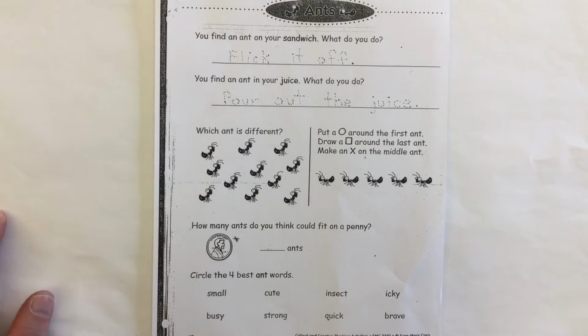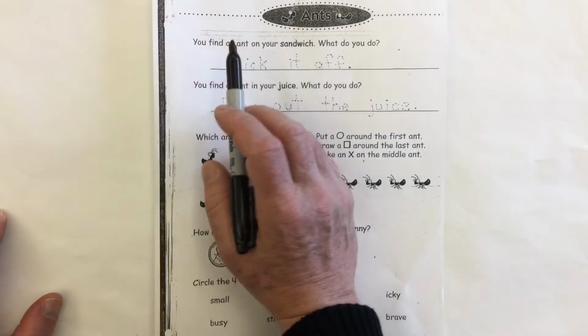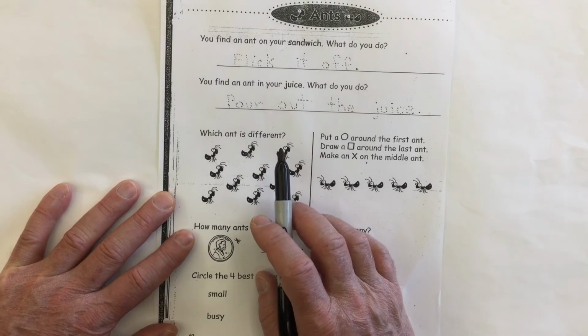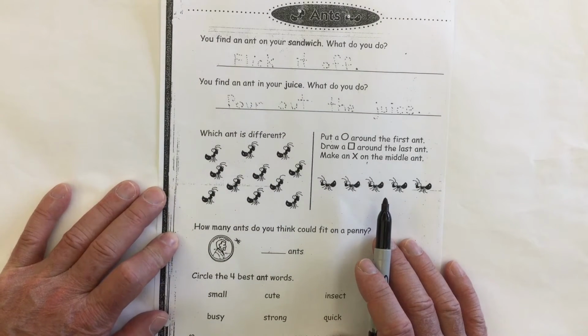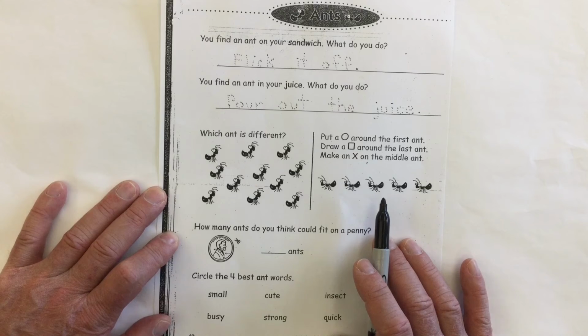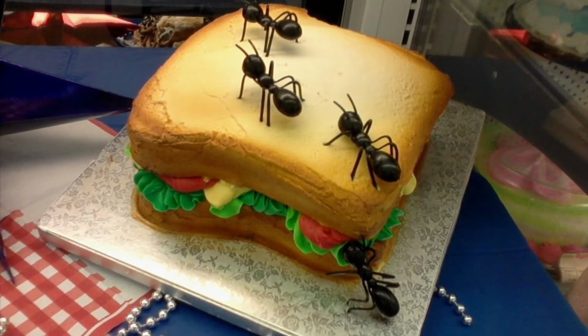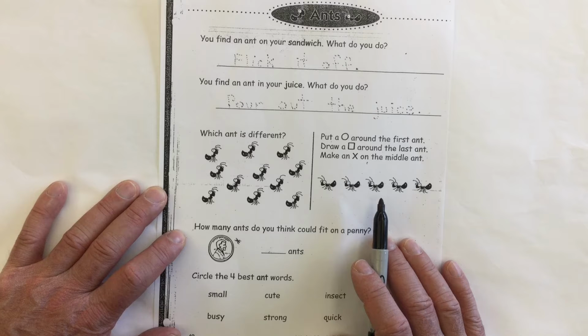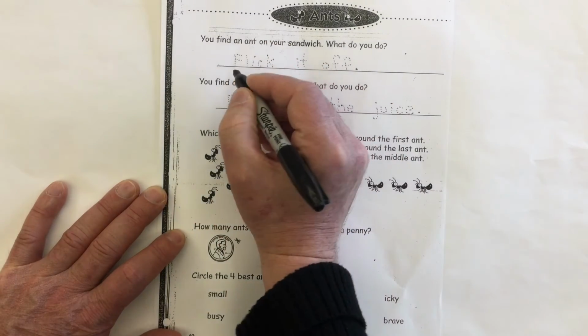All right, here we have page 2 of our ants worksheet package. It asks this question: You find an ant on your sandwich. What do you do? What would you do if you found an ant on your sandwich? You've probably got lots of good answers like wipe it off or flick it off. I don't think you'd eat your sandwich with it on, although you can eat ants. I know of an ant recipe that's green ants with ice cream in Australia. I think what we'll do is we'll put flick it off.